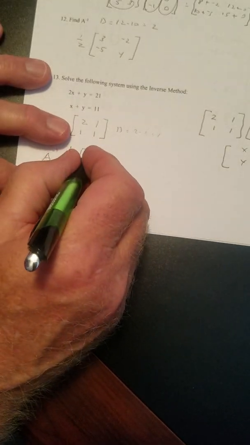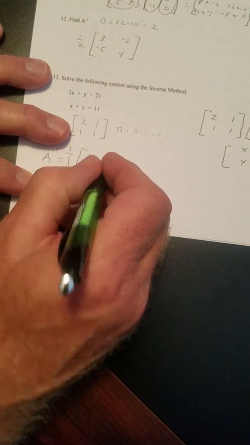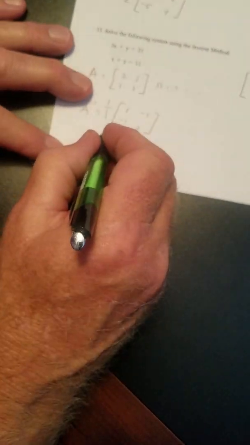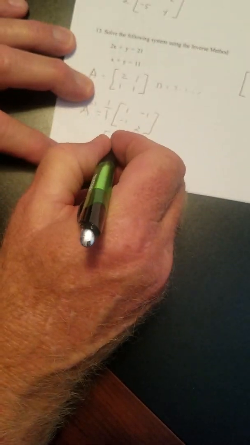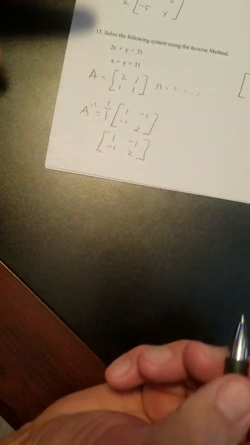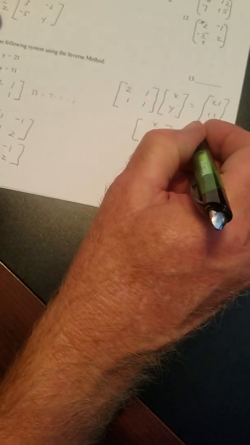We switch the A and the D and take the opposite of the other two. So my inverse is simply [1, -1; -1, 2], which I'm going to copy over here.